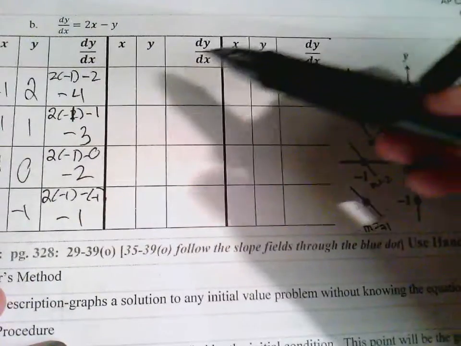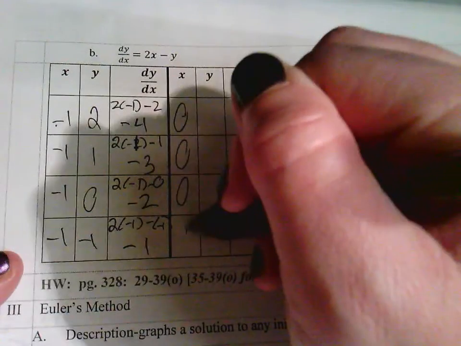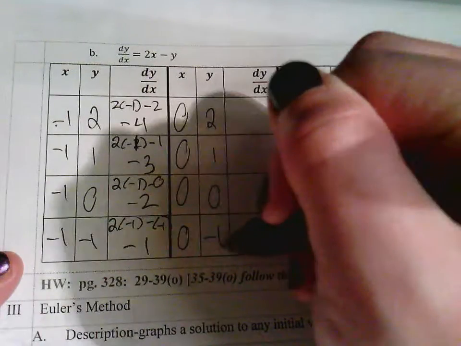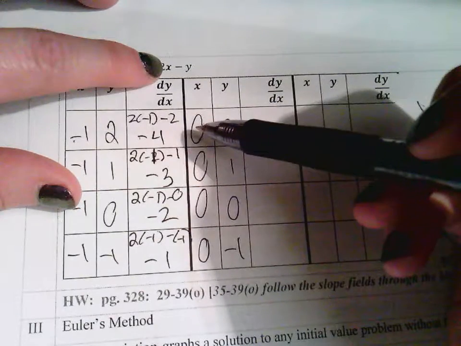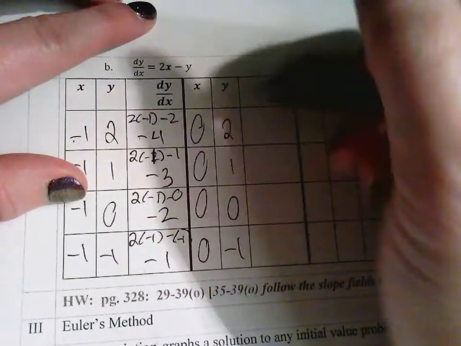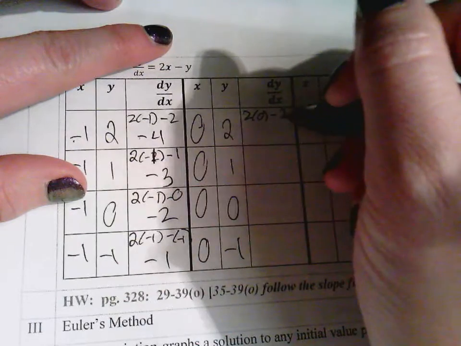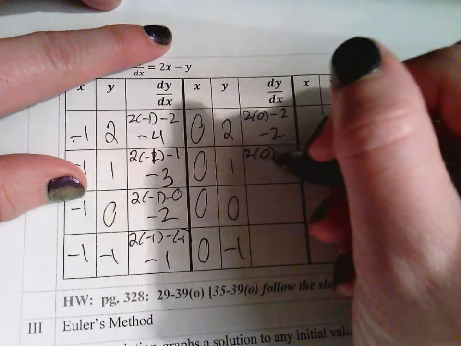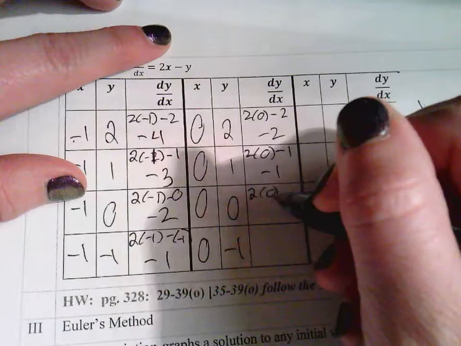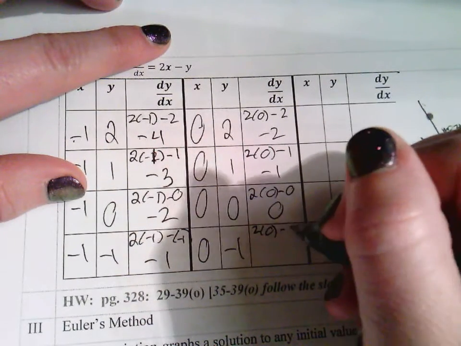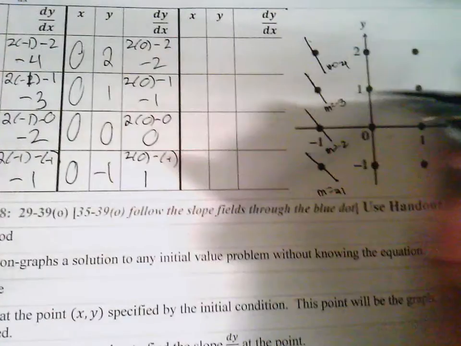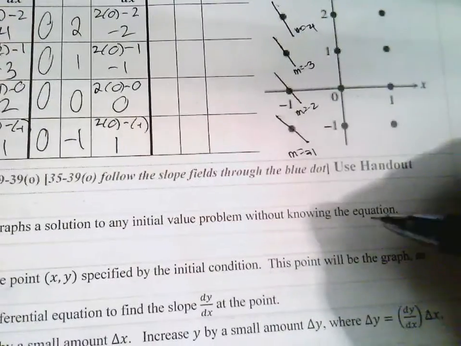All right, this x is all the zeros right there. So you got 0, 0, 0, 0, and y is 2, 1, 0, -1. Those don't change. So you got 2 times 0 minus 2 is -2. 2 times 0 minus 1 is -1. 2 times 0 minus 0 is 0. 2 times 0 minus -1 is 1. Let's graph those. So we got +1 down here.